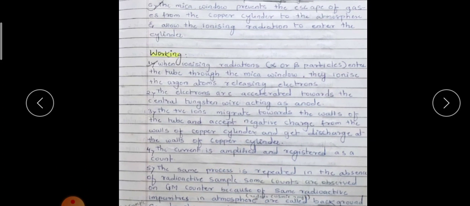Principle: first of all draw the diagram, also write the principle, then construction, then working, and one or two limitations you have to write, whether they are asked or not. Okay. Then in the working we have seen that the radiation from the radioactive element enters the tube through the mica window and ionizes the argon atoms, releasing the electron.